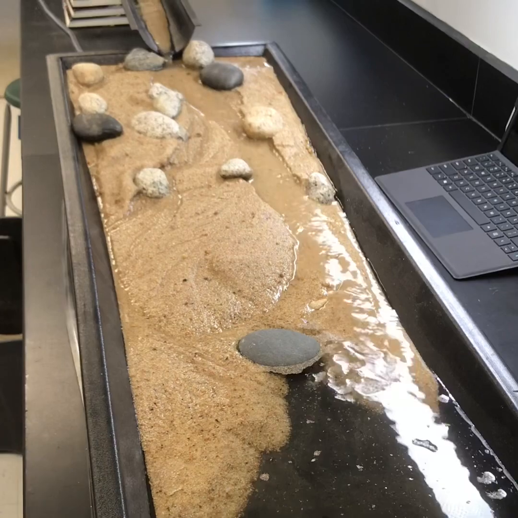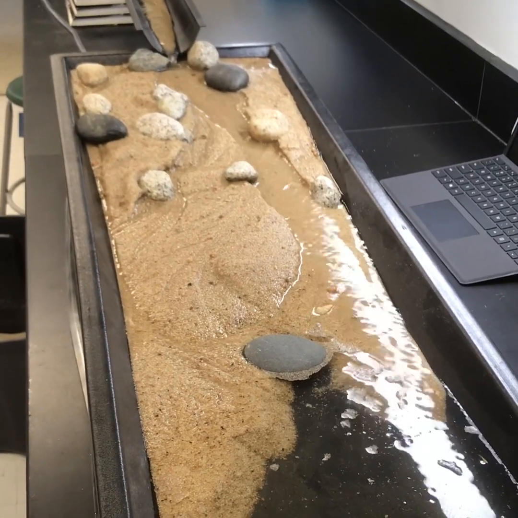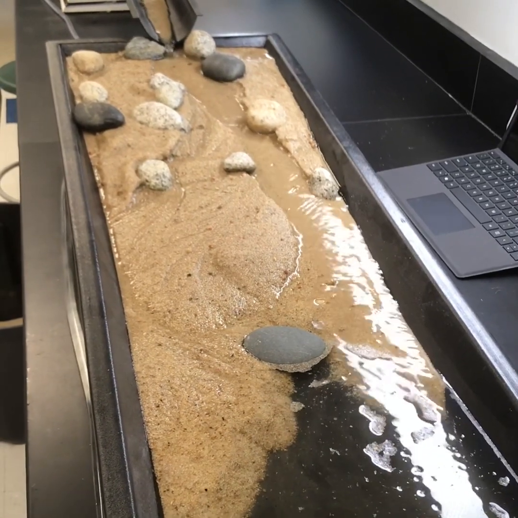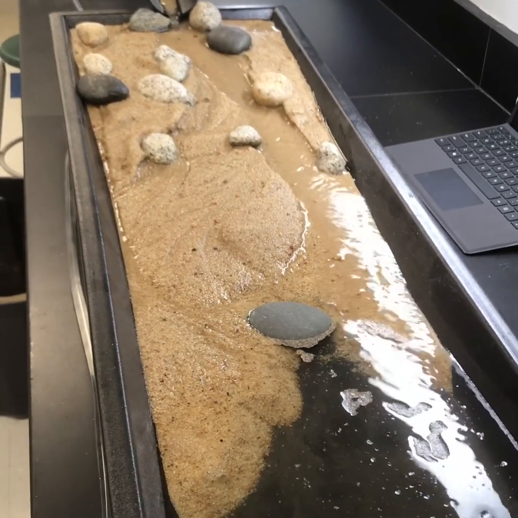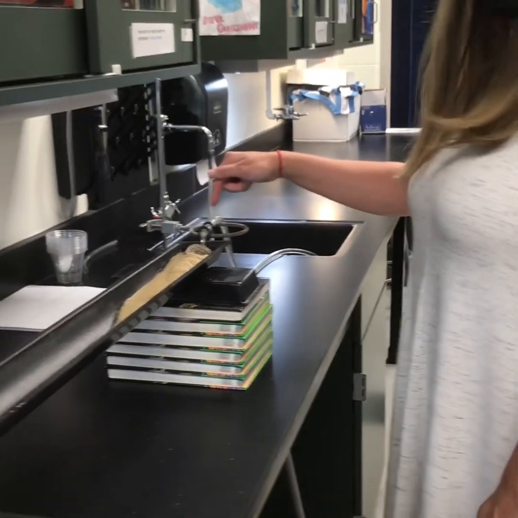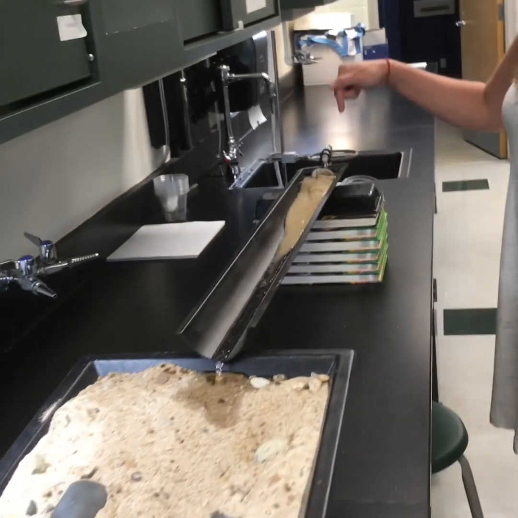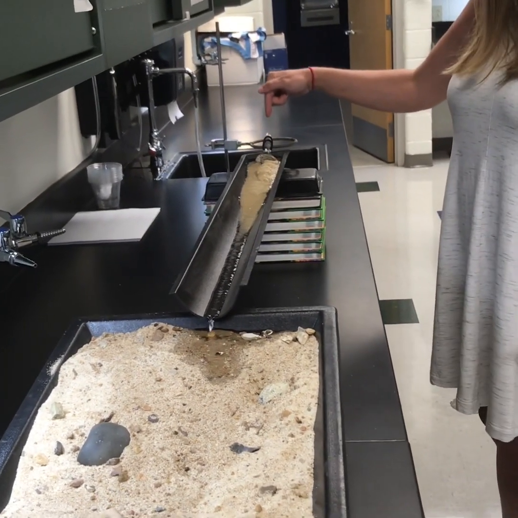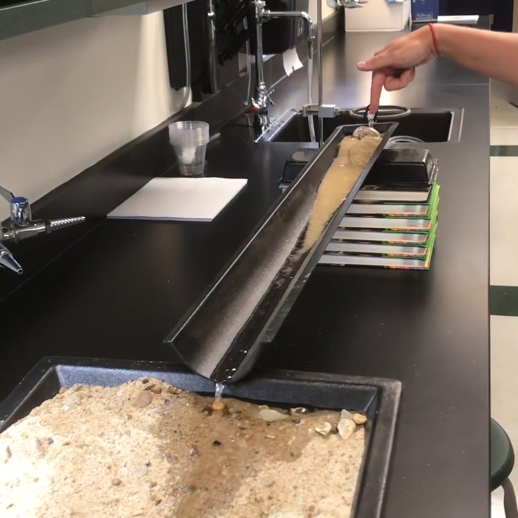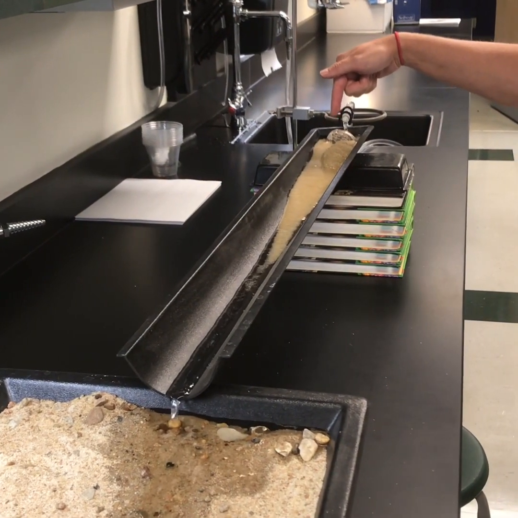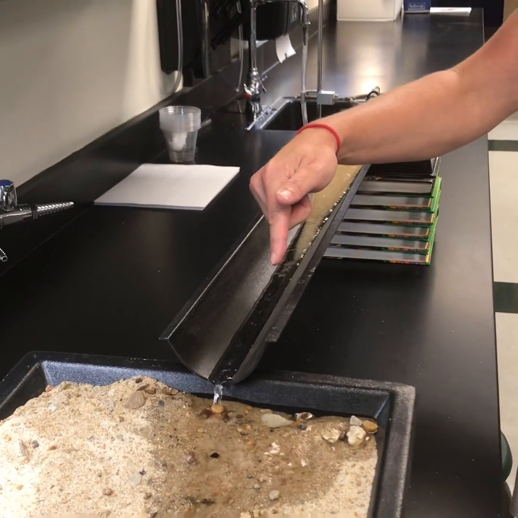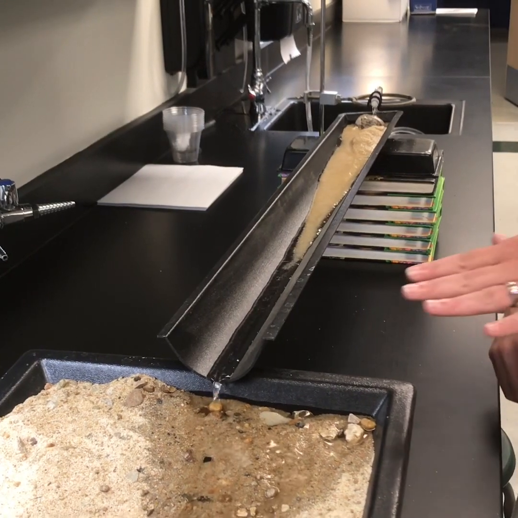This model represents what can happen over the course of hundreds, thousands, even millions of years. The water will shape the land as it runs across its surface. We've got our headwaters or our mountain spring or our snow melt running down the side of the mountain, creating a creek as it goes. The water's picking up those grains of sand and carrying them away, which is erosion, and we're eventually depositing them down here.